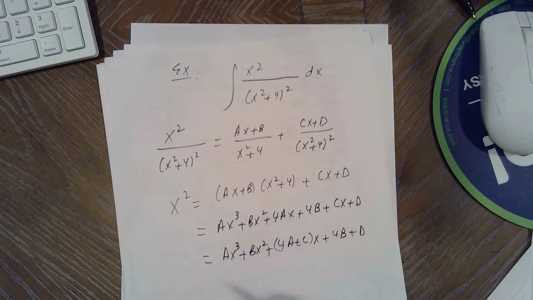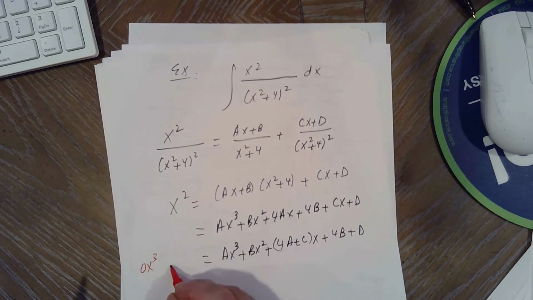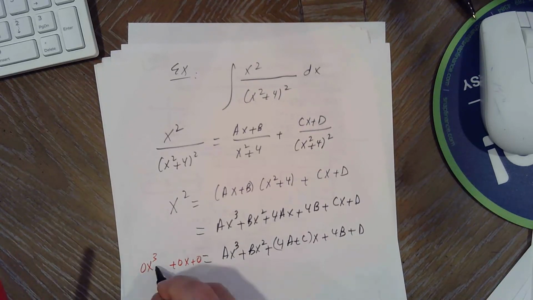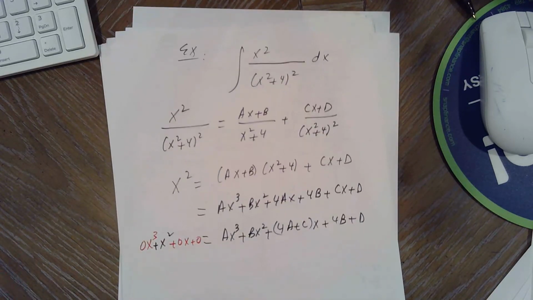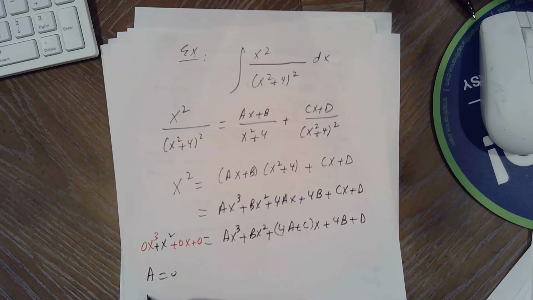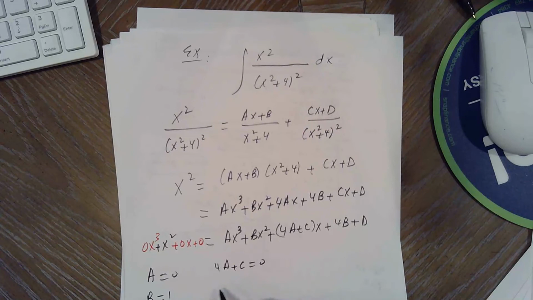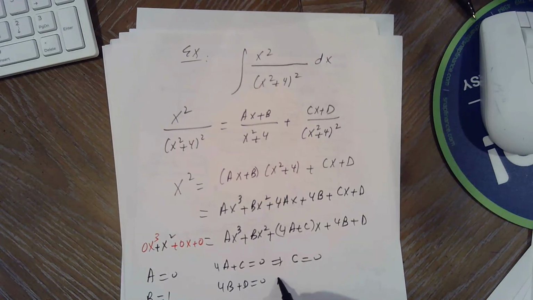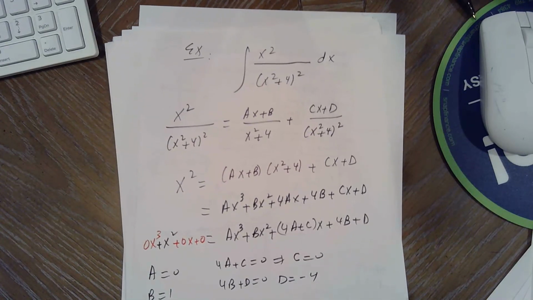There is no x cubed, so we put a 0, and there's no x, and there's no constant. So we just have to do what we have. So a is 0, b is 1, 4a plus c is 0, and 4b plus d is 0. So if 4a plus c is 0 and a is 0, c is 0. 4b plus d is 0, and b is 1, so d is negative 4.